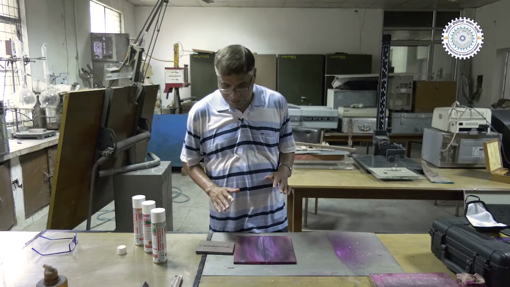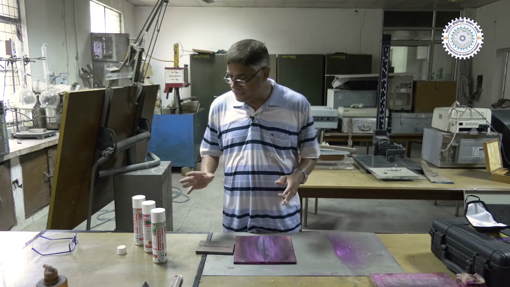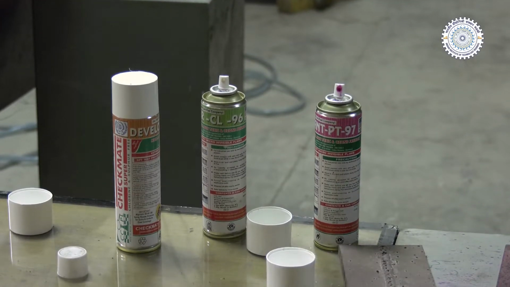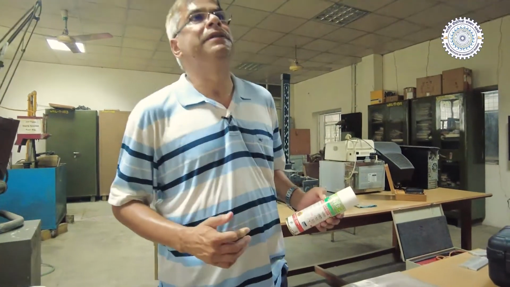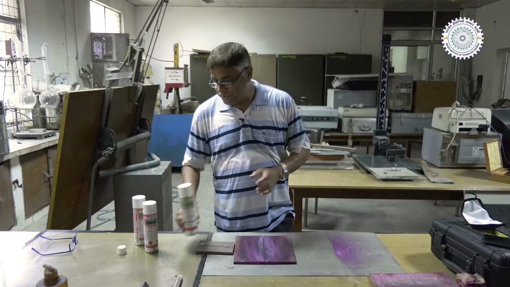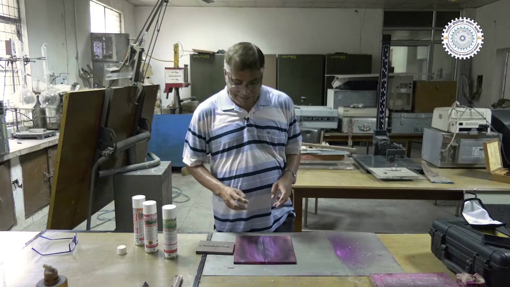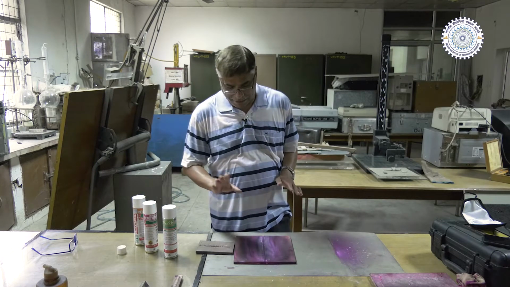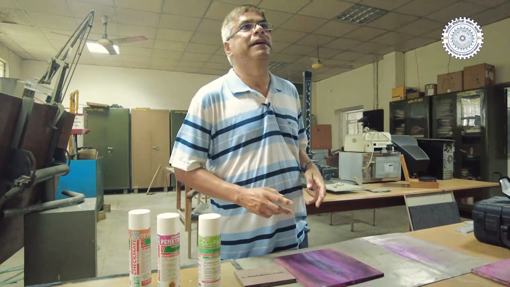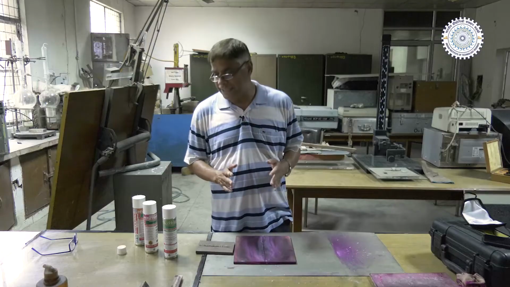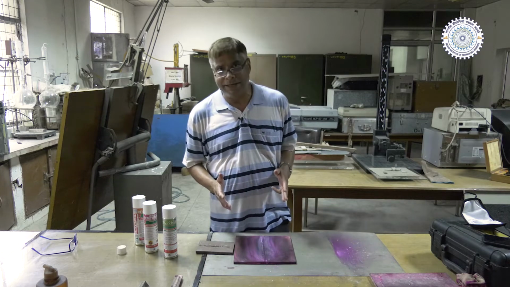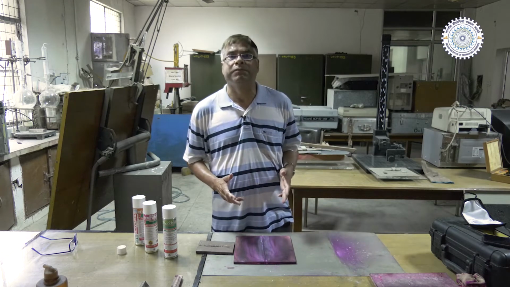In this one, we basically use three different types of liquids. The one is a cleaner. Cleaner is applied on the surface of the object to be tested, so that all the impurities, oil, dirt, etc., if present, can be removed, so that the surface is very clean and can now be exposed to the thin liquid of low viscosity having the suitable dye, so that it can penetrate into the defect.